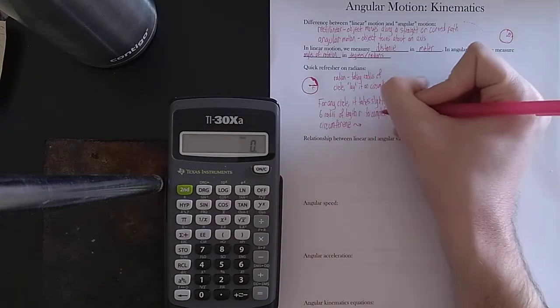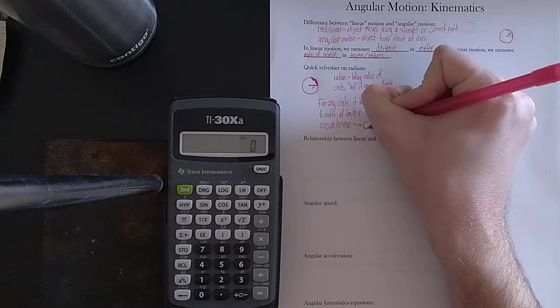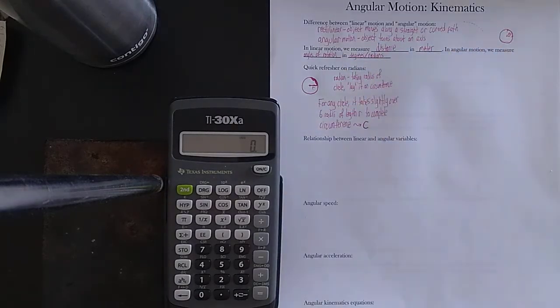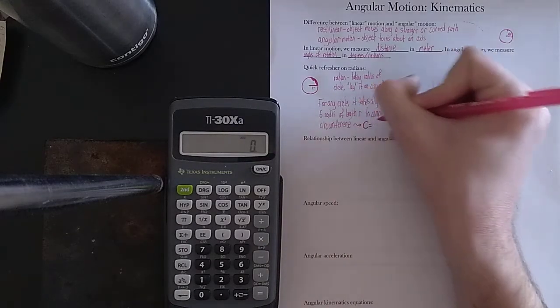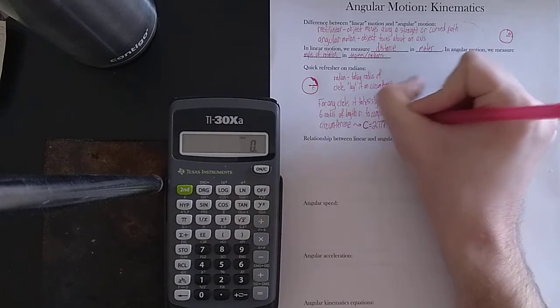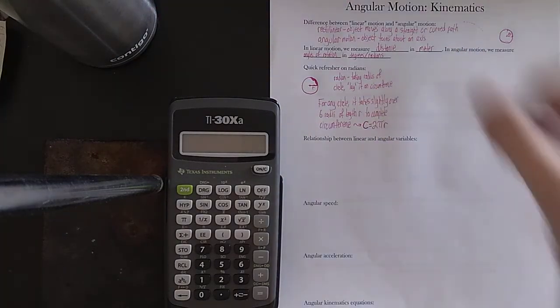So this kind of makes sense because to complete a circumference, we know circumference is C, it takes 2 pi, slightly over 6. Remember, pi is 3.14, so 2 times 3.14 is about 6.28. It takes 2 pi, slightly over 6 times the radius, to complete one circumference.